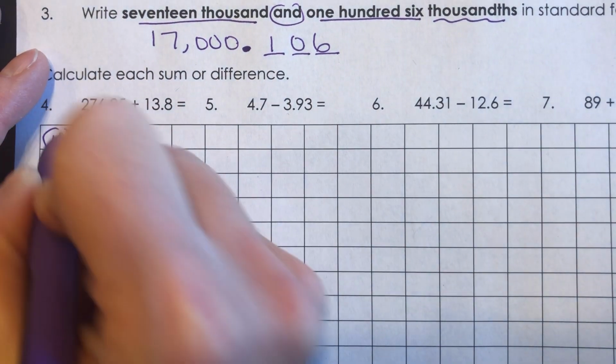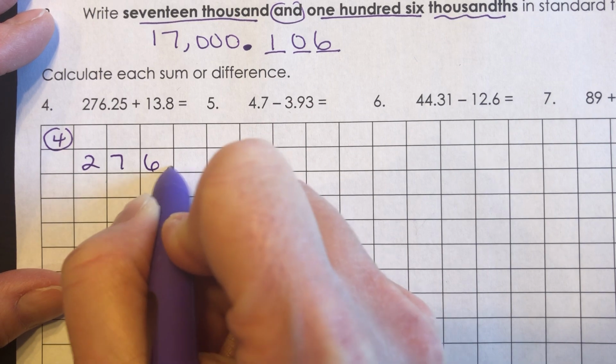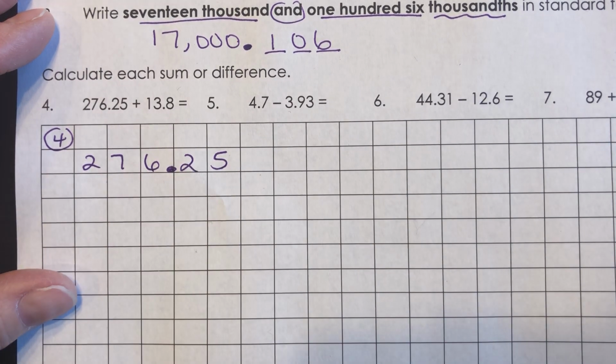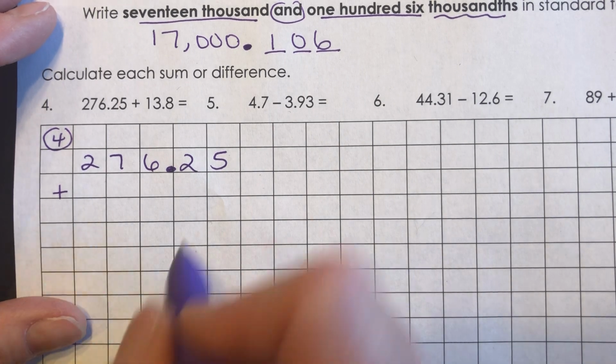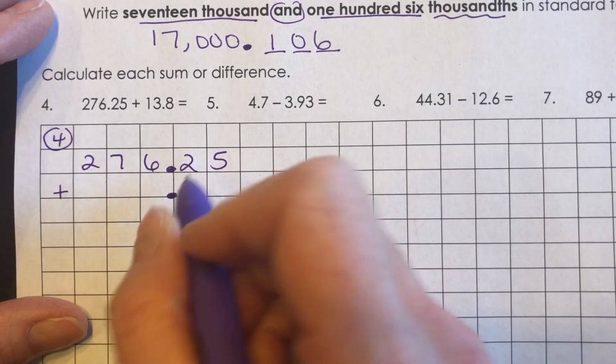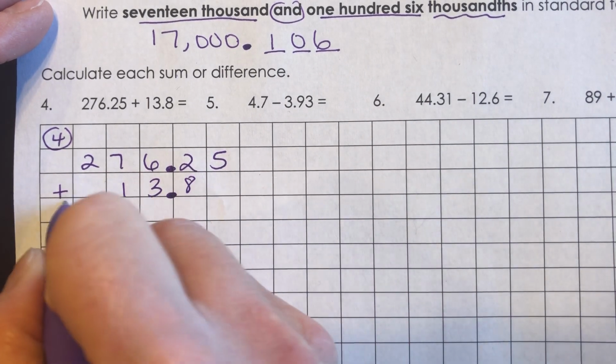So let's take care of number 4. I have 276 and 25 hundredths, plus I want to add 13.8 to that. I need to make sure that my decimal points are lined up in the same spot. That means the 13 is going to be located here and the 8 is here.